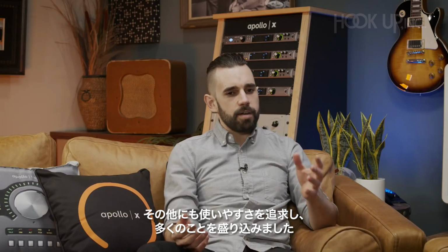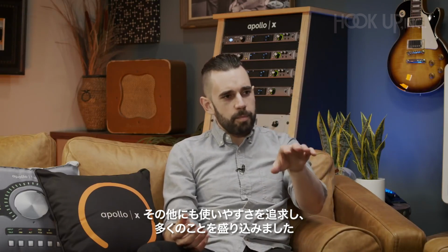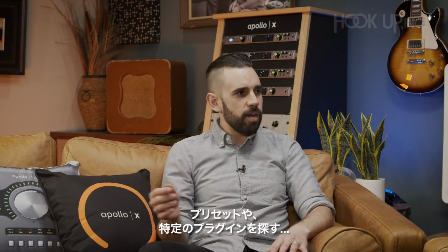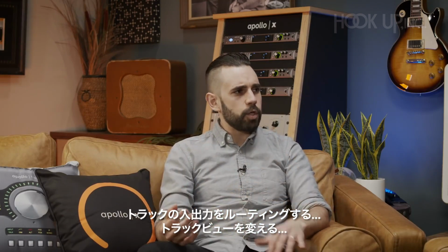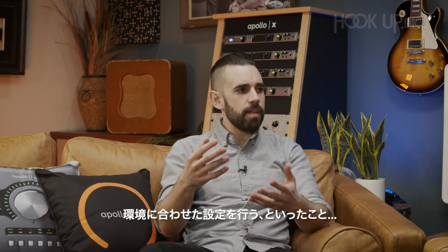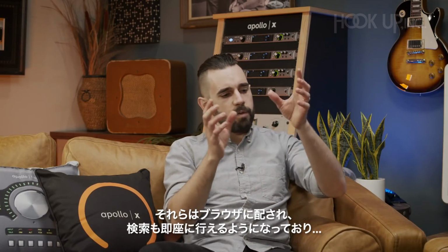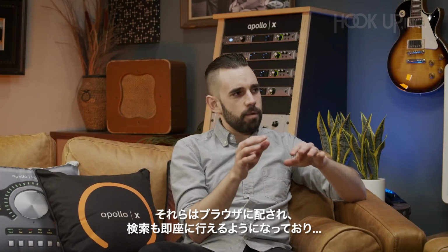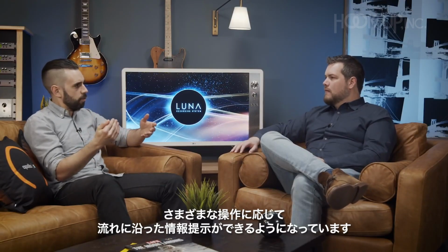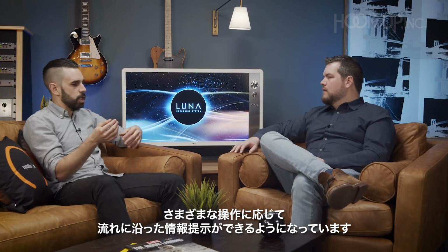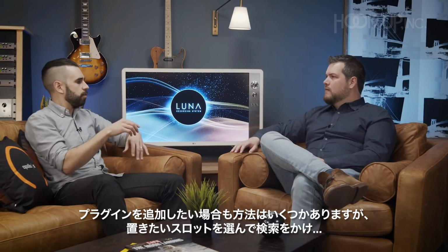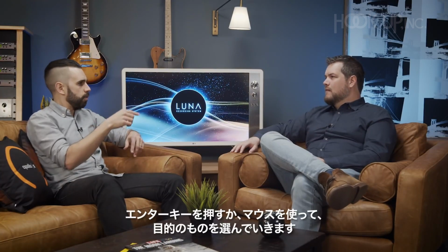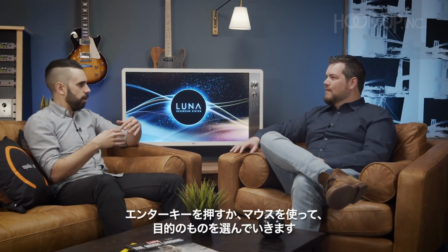Other things that we've done are take really complex menu diving tasks where you go look for a preset or look for a particular plugin or route the inputs and outputs of tracks or change your track view and just set things up in your environment. And we've put those things in a browser that lets you keep that browser open and search it. And also updates contextually as you move around tracks in different configurations. It's like an inspector in a lot of ways, where if you want to add a plugin, you can just open it and search and then choose that plugin or press enter and choose that plugin and it goes away.